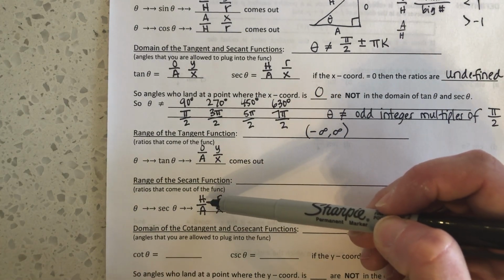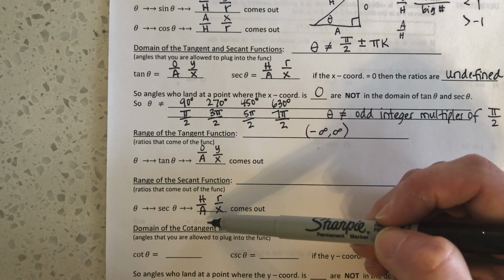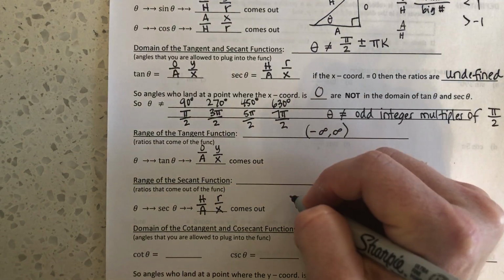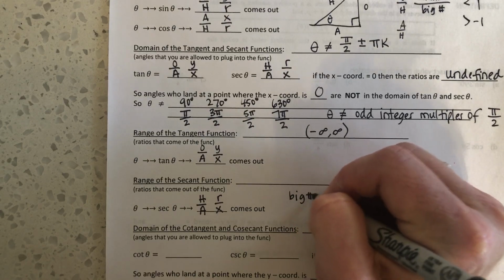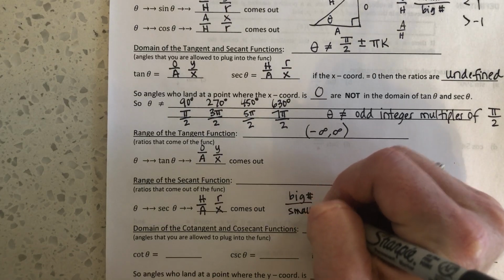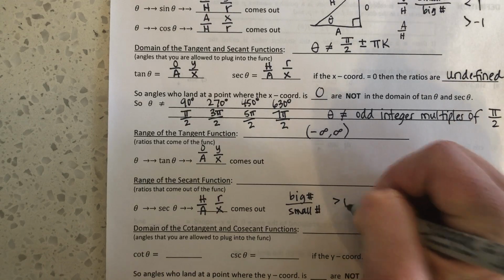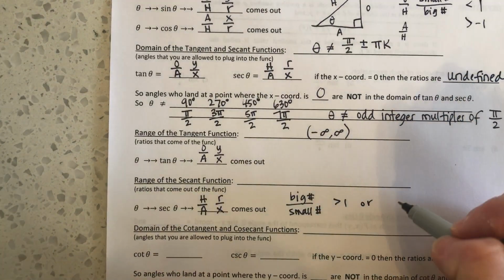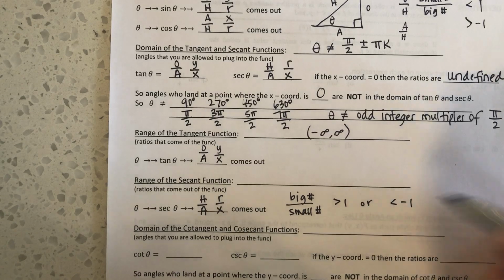Well, what's a big number divided by a small number always going to be? It's always going to be something bigger than 1, right? If you take a big number and divide it by a small number, it's always going to be bigger than 1. Or if you're thinking about this in a negative sense, it's always less than -1.